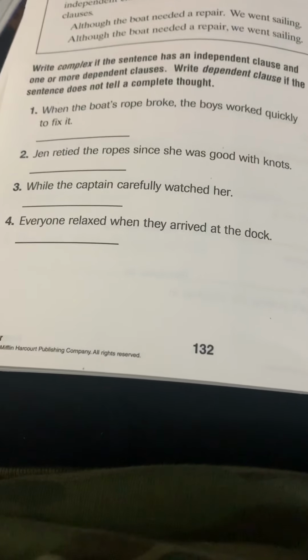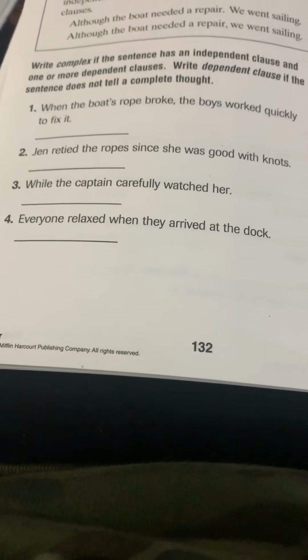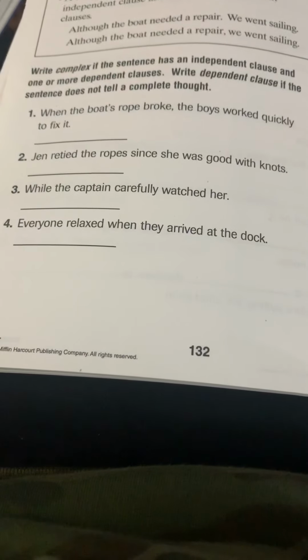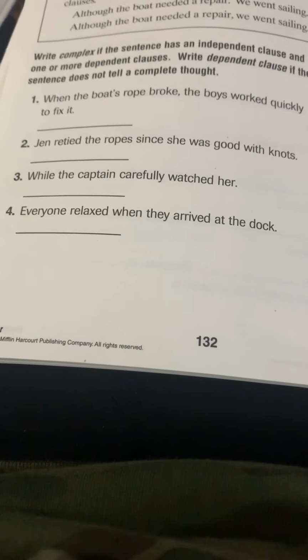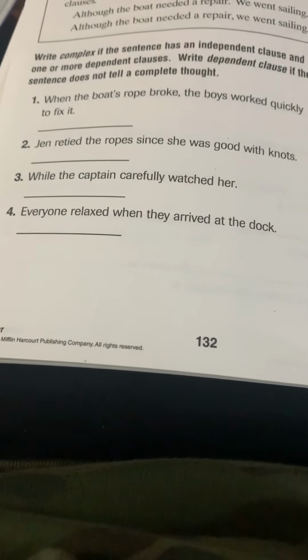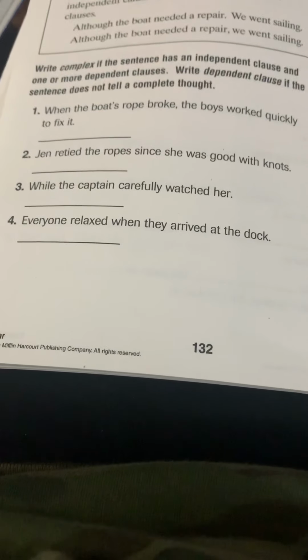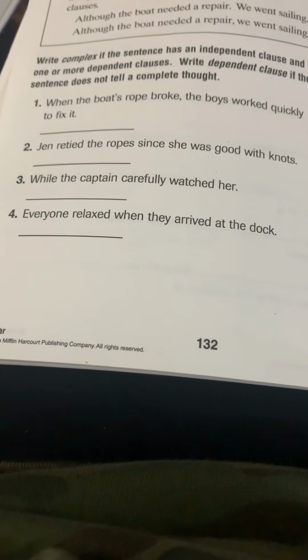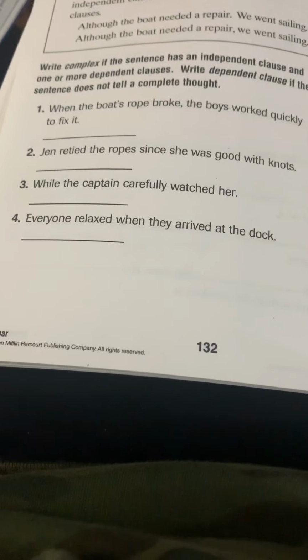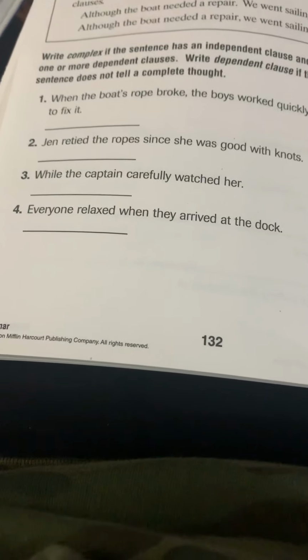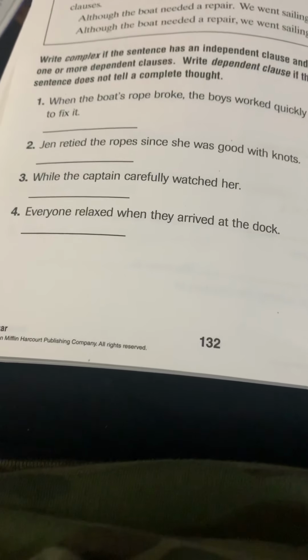Does it have a complete thought? Or is it a sentence that does not tell a complete thought? Everyone relaxed when they arrived at the dock. Yes, that is a complete thought. So you would write complex for number 4.